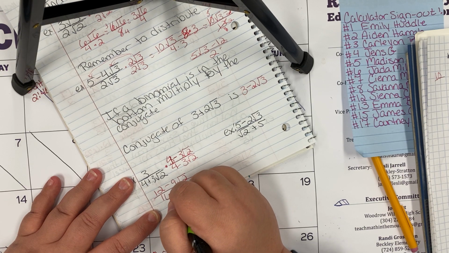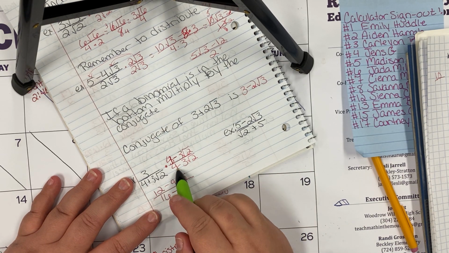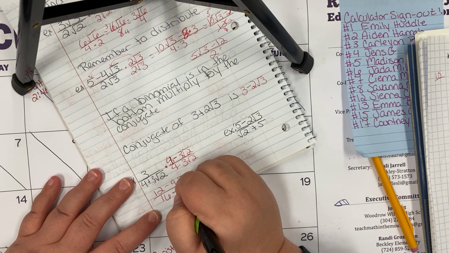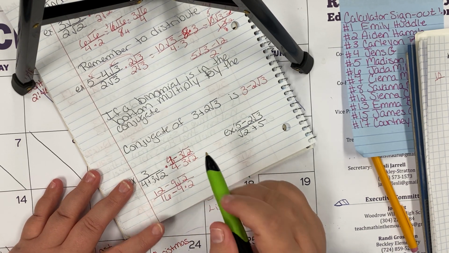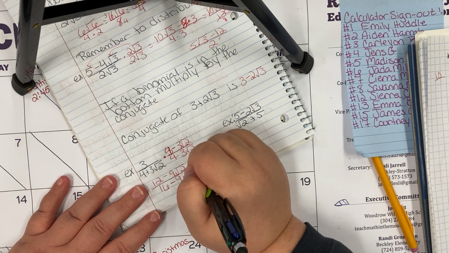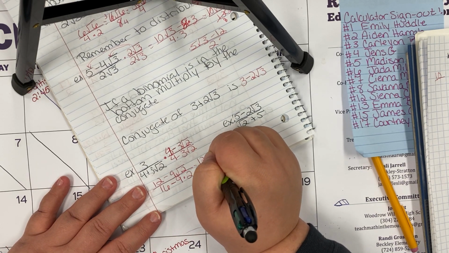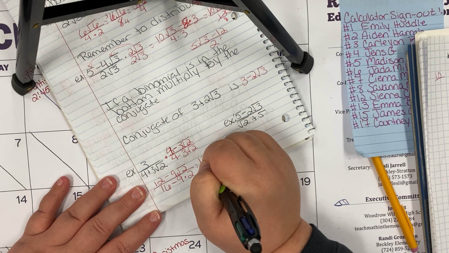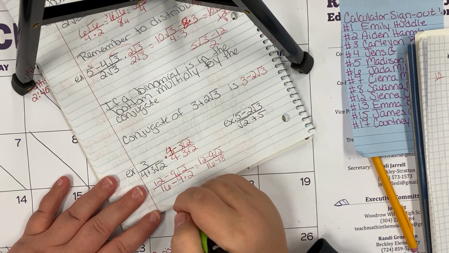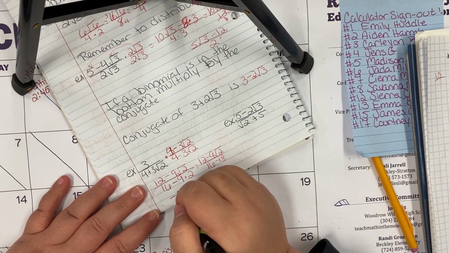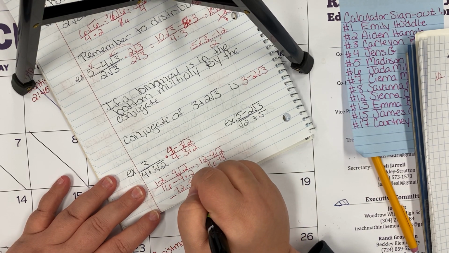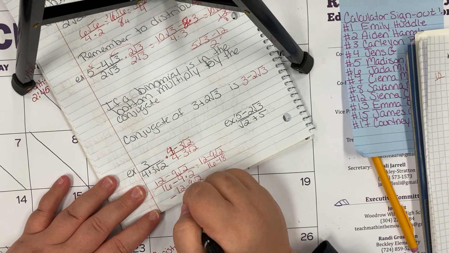We're going to have that minus sign. 3 times 3 is 9. And we'll have 9 times 2, square root of 2 times the square root of 2. So 12 minus 9 square roots of 2 over 16 minus 18. Your final answer is going to be negative 12 minus 9 square roots of 2 over negative 2.